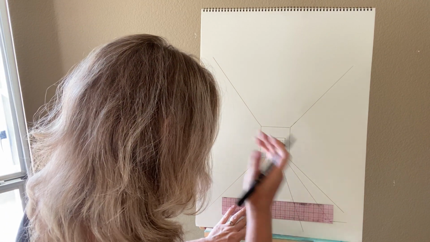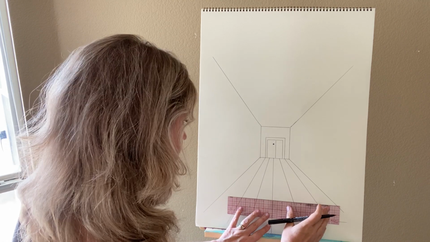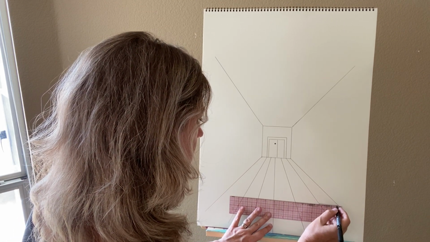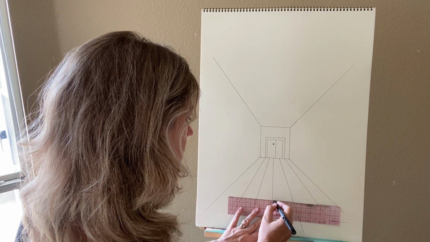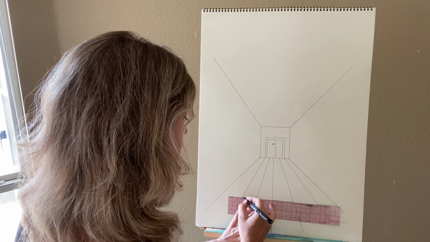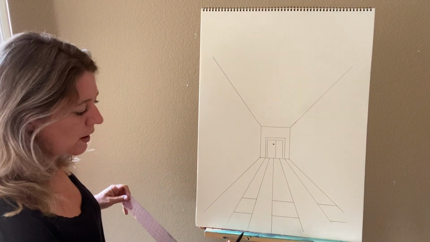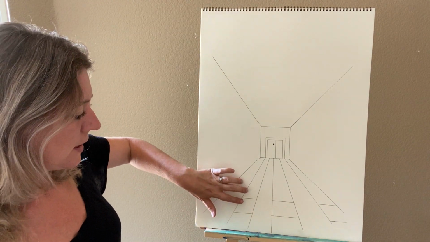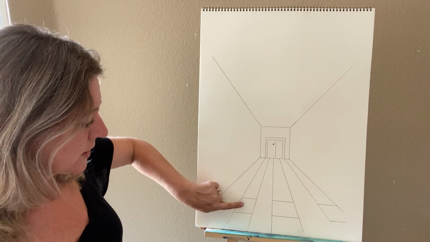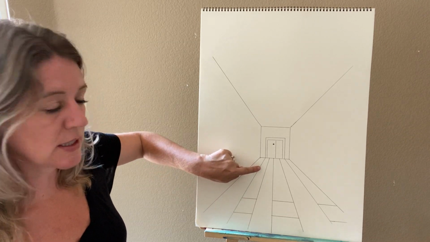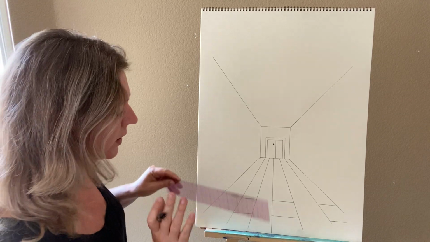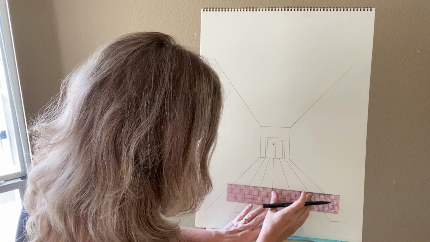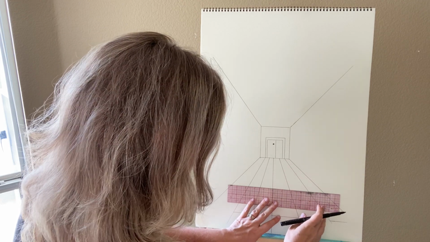So I'm gonna do this one right about here. Then the following one has to be smaller, but not only is it the tile itself, but the negative spaces in between. So, well, actually, scratch that. I'll show you that in the ceiling. So this next one has to be a little lower.